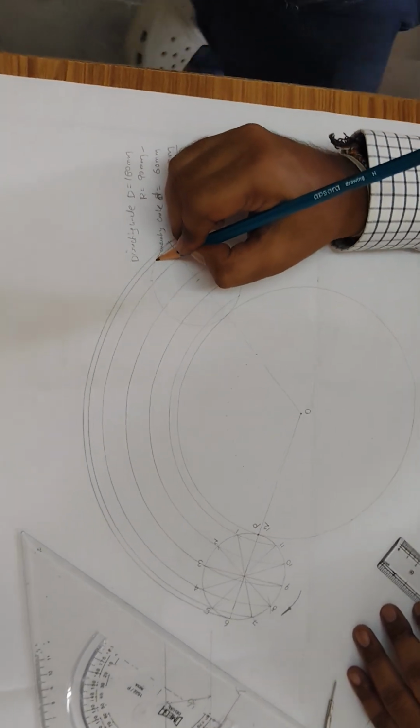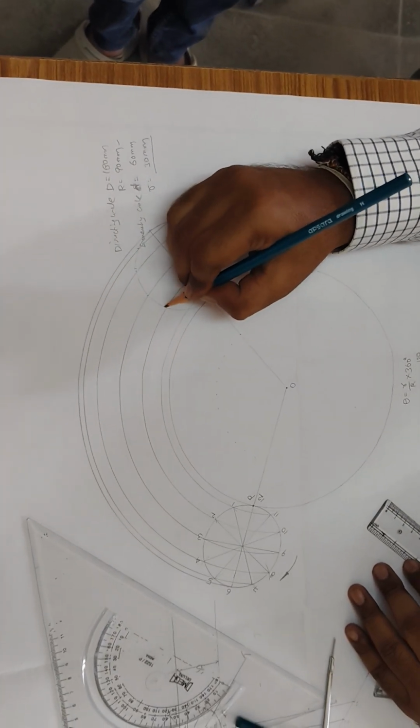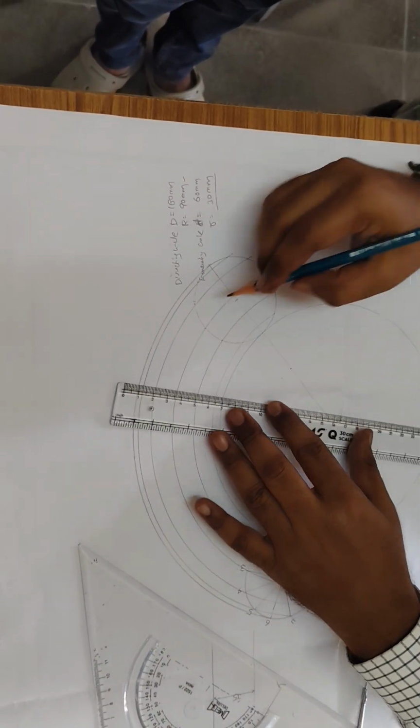Join all the points using a scale. This is the center point.